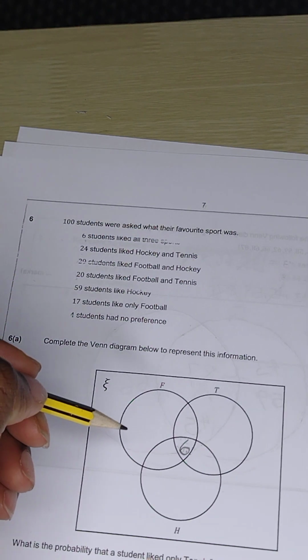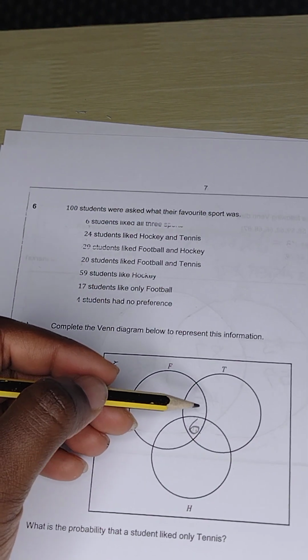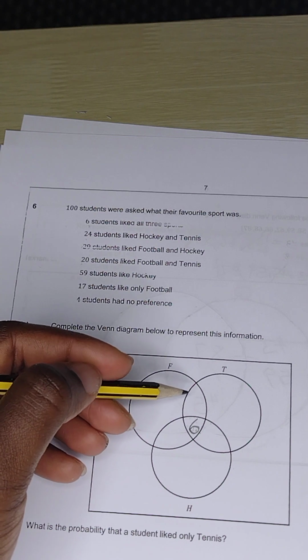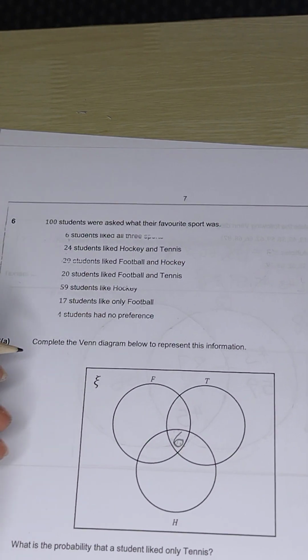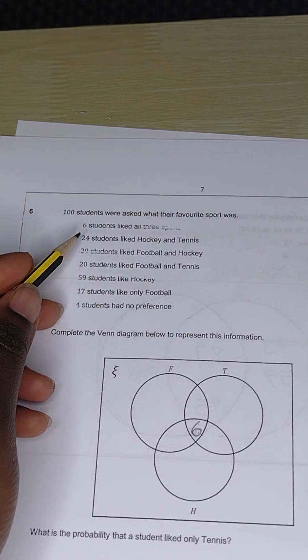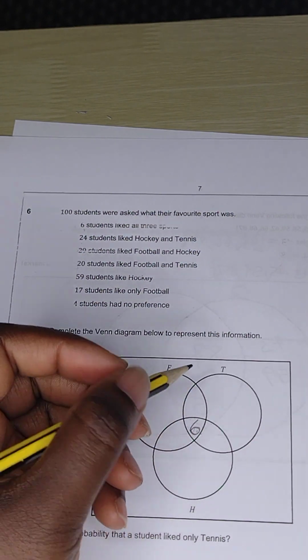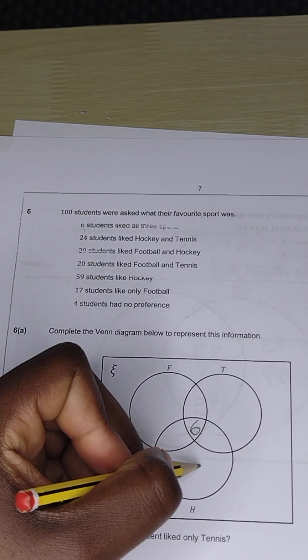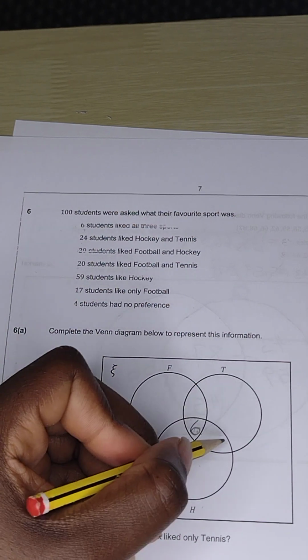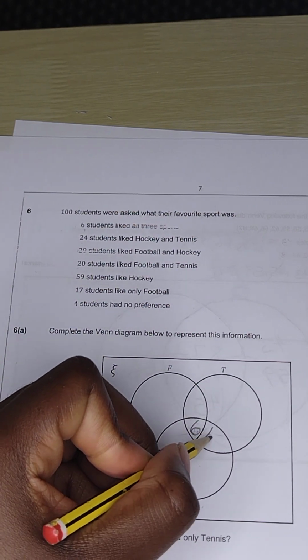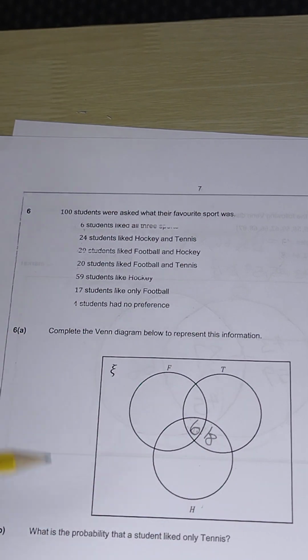So hockey and tennis for 24 students. Then if we want hockey and tennis only, we just need to do 24 minus 6. So hockey and tennis, H and T, so this is it here. And that should be 18.